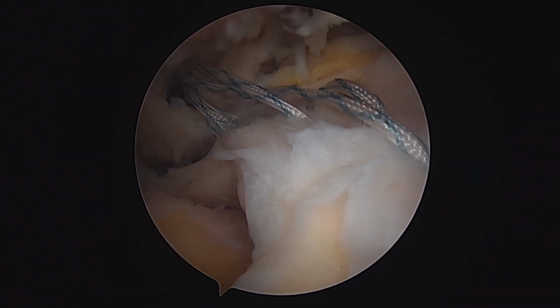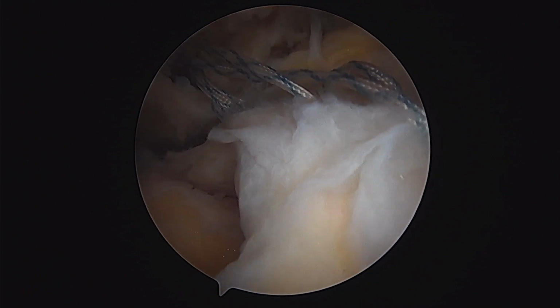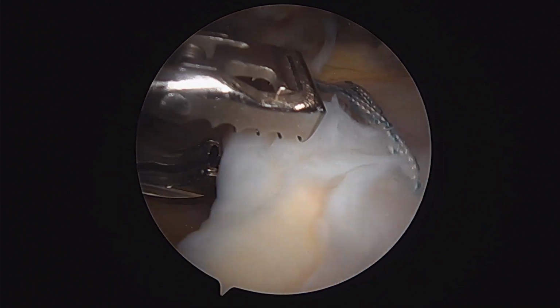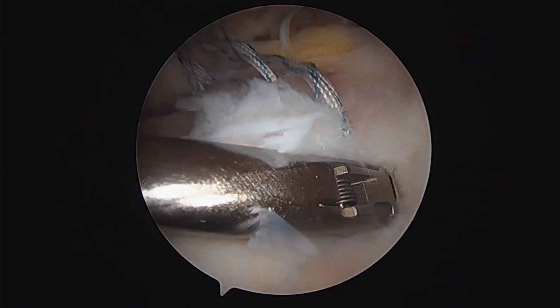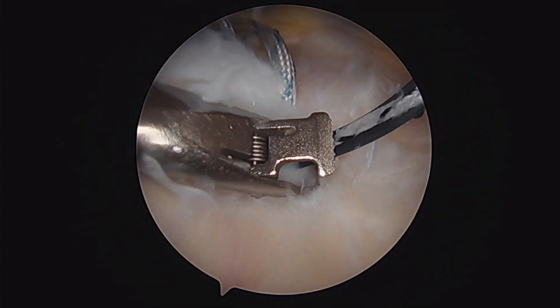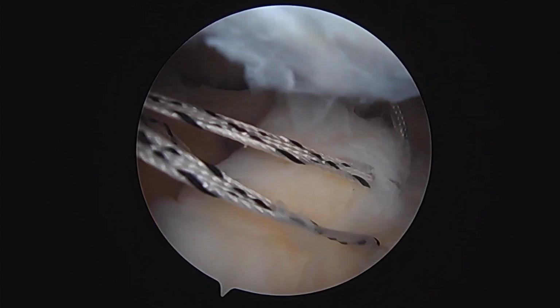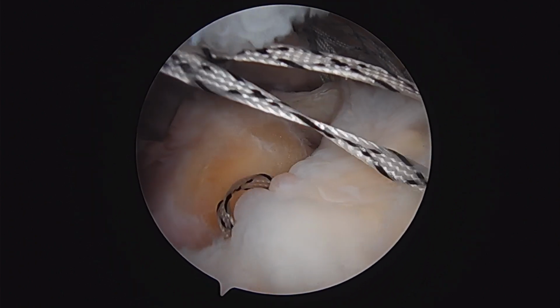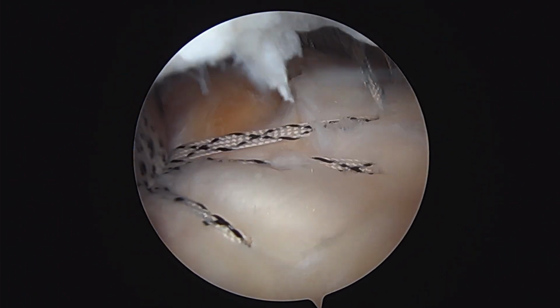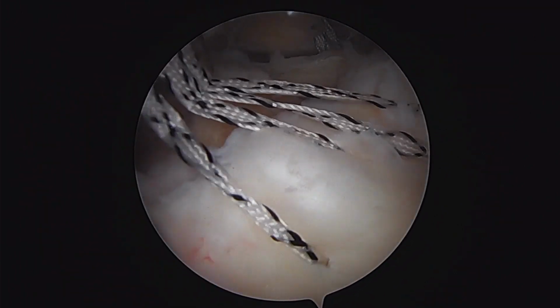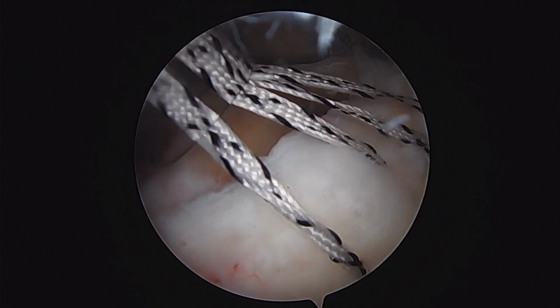So we're going to be doing this multiple times to get a nice strong repair with multiple sutures. So we're going to be using two separate anchors. Those 4 blue strands in the front are going to have one anchor, and then we're going to have 4 white strands in the back here, which are going to go into a separate anchor. And you can see how the tendon is able to be brought down to the bone with these sutures.